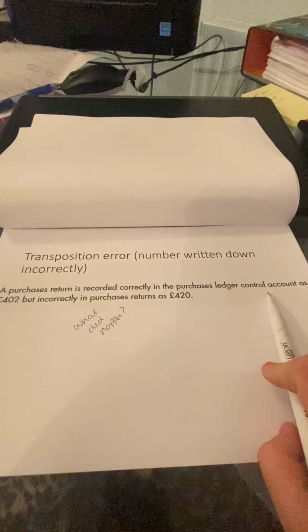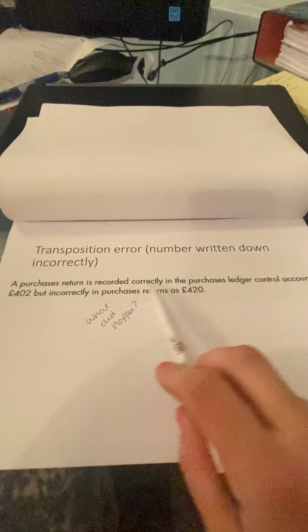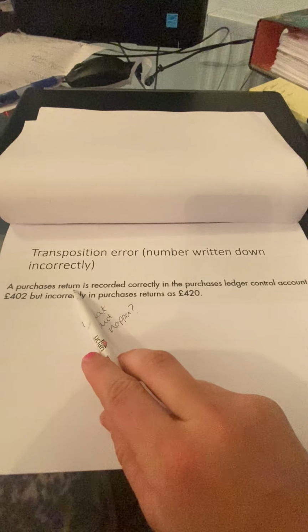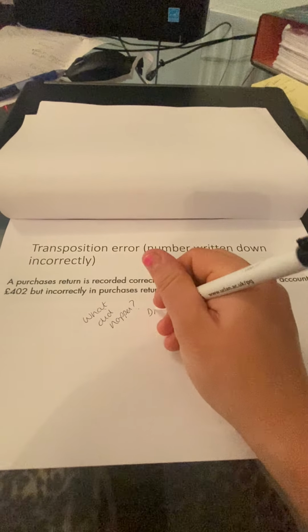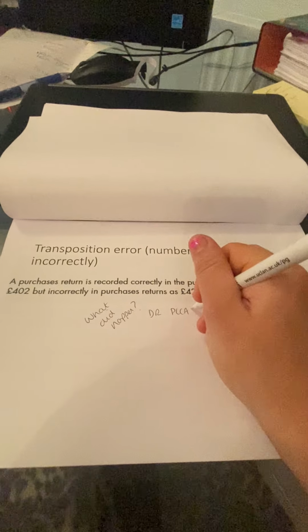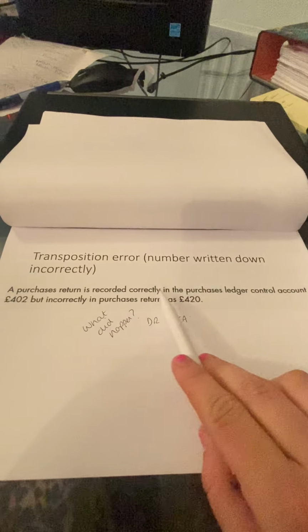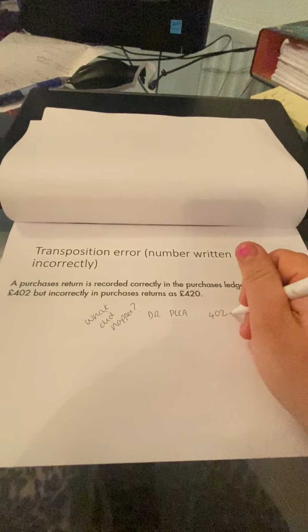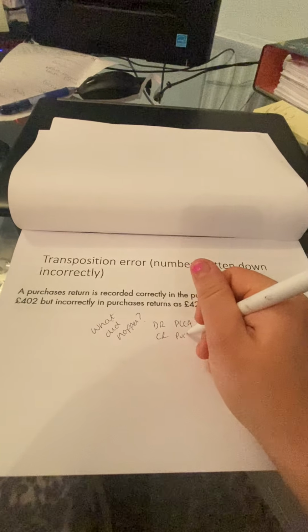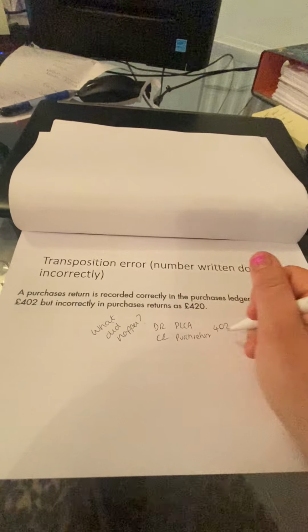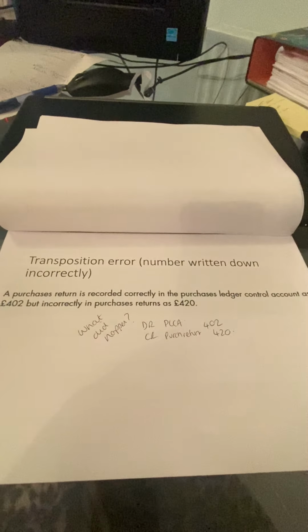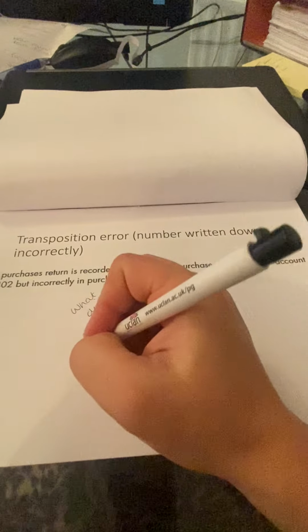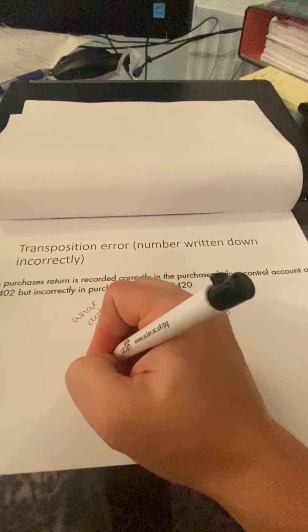Purchase ledger control account is a liability. A purchase return would make your liability smaller, so we would be debiting purchase ledger control account, and that was £402. Credit purchase returns, 420. That's what happened.